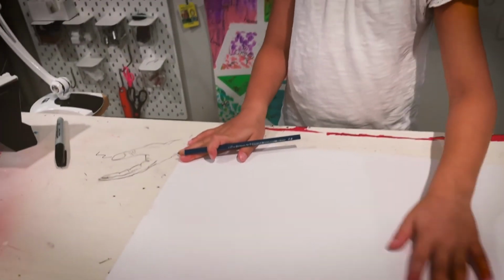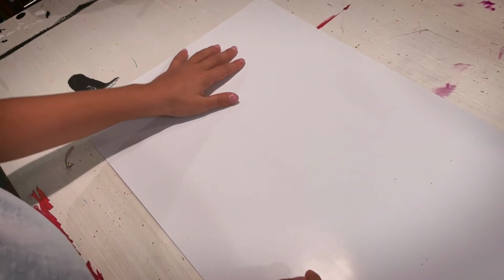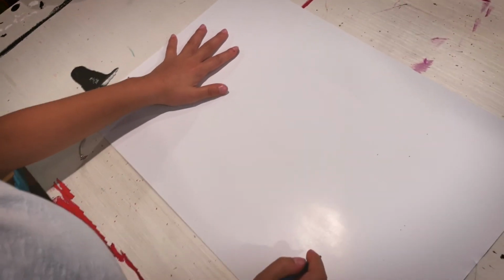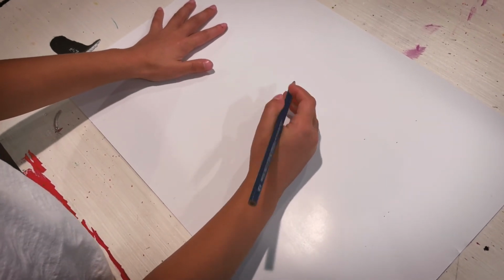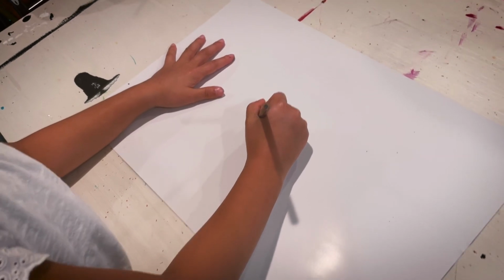All you need to start are a piece of paper and a pencil. You can start by holding up your non-drawing hand and put it on the table like this. And then, with the pencil, just follow the outlines of the hand on the paper.